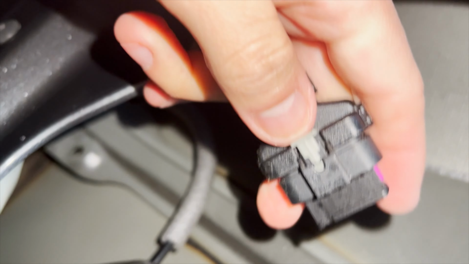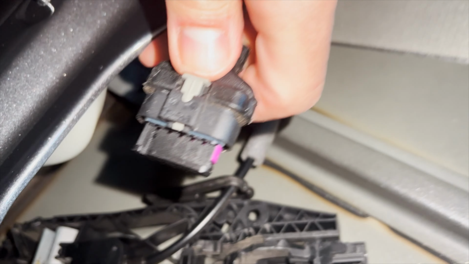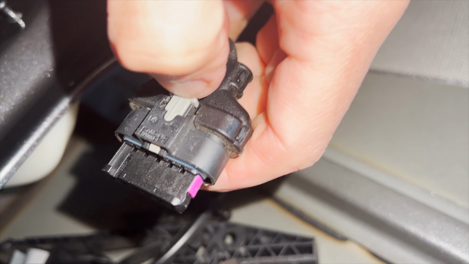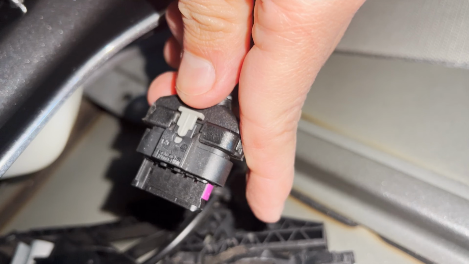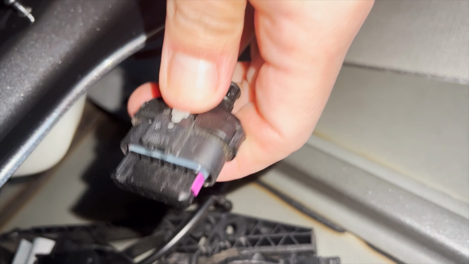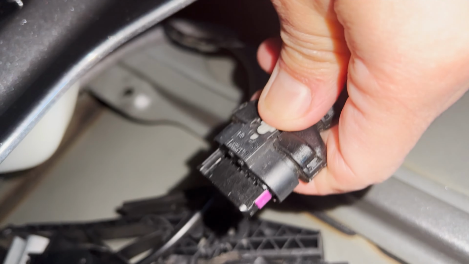I'll show you the mechanism so you don't break it. So it's going to be like that when it's plugged in. So you're just going to press down here, push it down. Once it's down, then you can press like so. So you see the little tab going up and down, and then you just pull out.